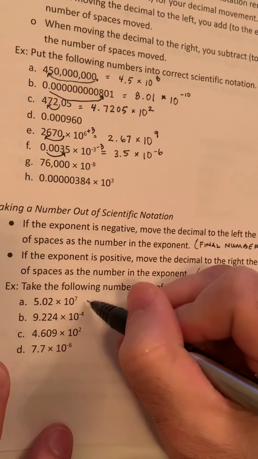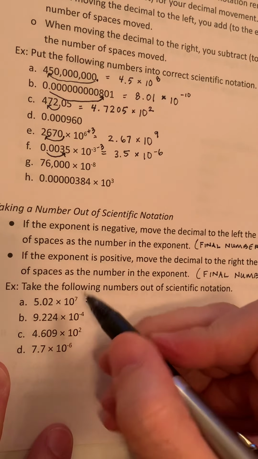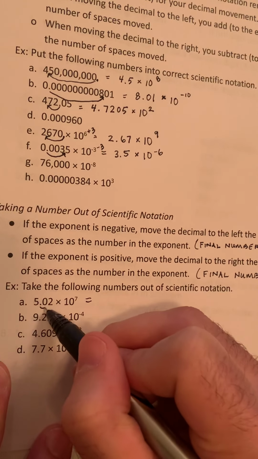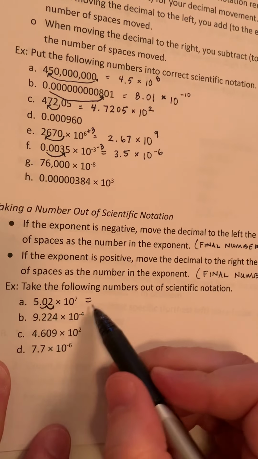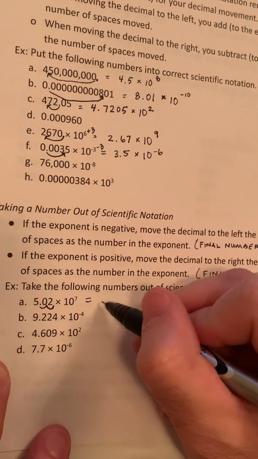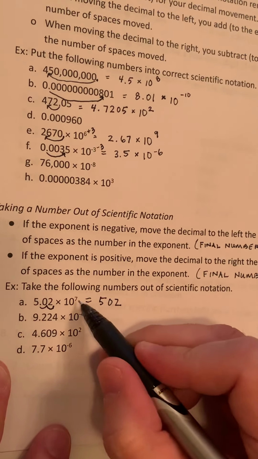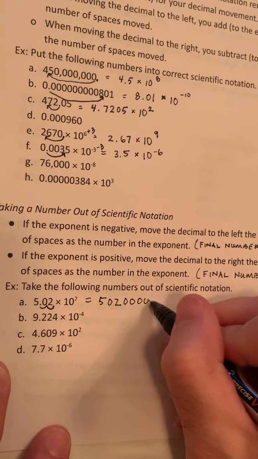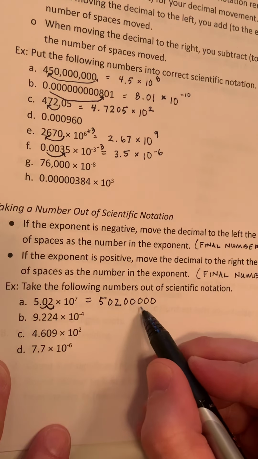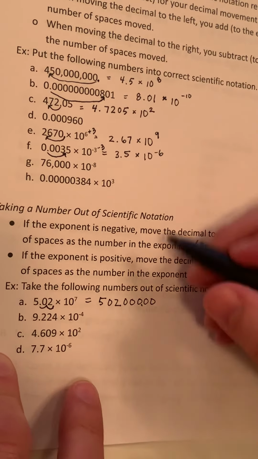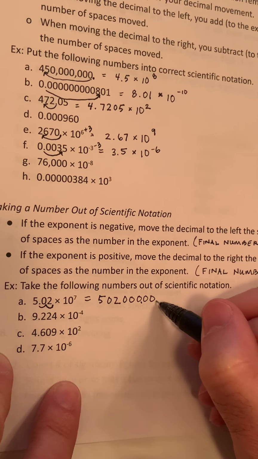5.02 times 10 to the 7th. Okay, my exponent is positive, so I'm going to move the decimal right that many times. So I go 1, 2. So I've used up 2 of them, so I need 5 more. If there's nothing else there, you're just going to add zeros. So 502, I moved it 2 to the right. Now I need 5 more zeros to get to a total of 7. So it'll be 1, 2, 3, 4, 5, 6, 7. Oh crap. That's not a decimal. So the decimal will be here at the end.